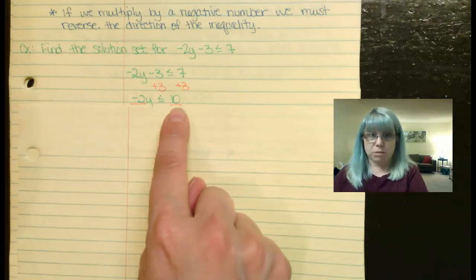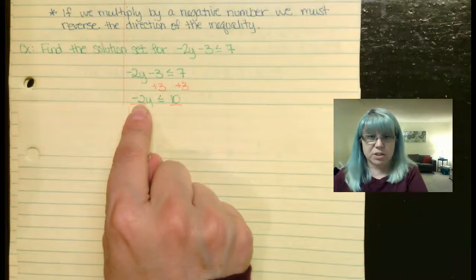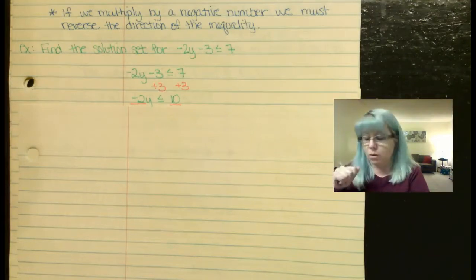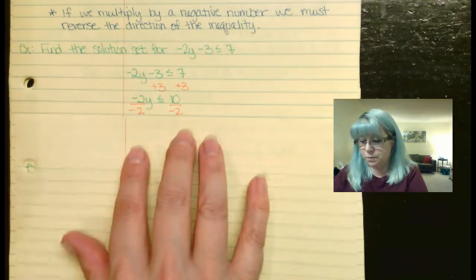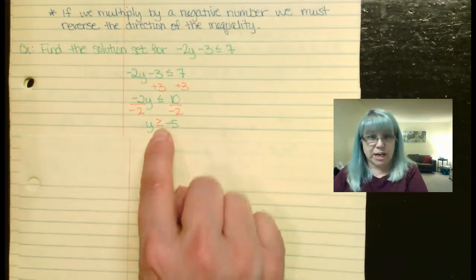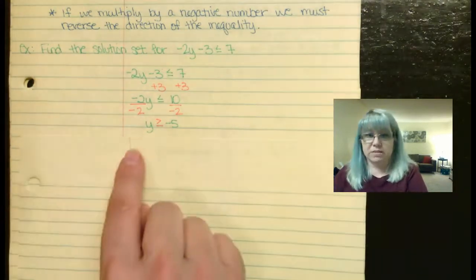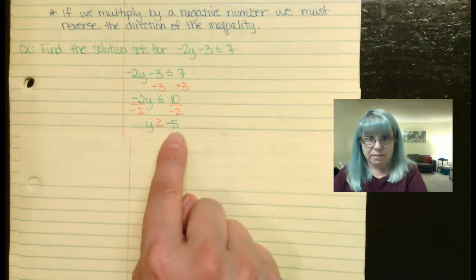But here's the problem. I am going to divide by a negative 2, or multiply by its reciprocal, which is the same thing. Multiplying by a reciprocal is the same thing as dividing by that number. So when I divide by negative 2, I must reverse the direction of the inequality symbol. y is greater than or equal to negative 5.